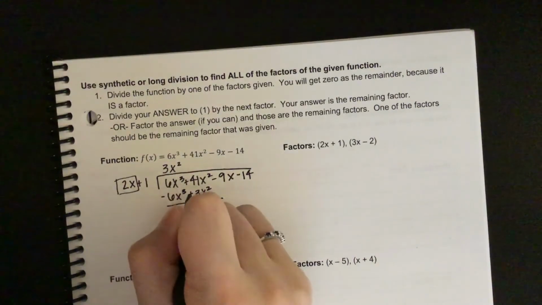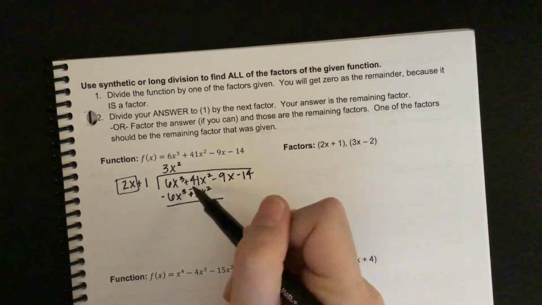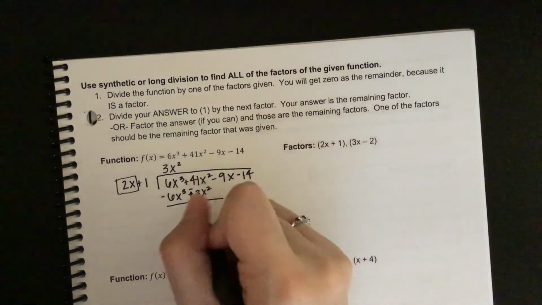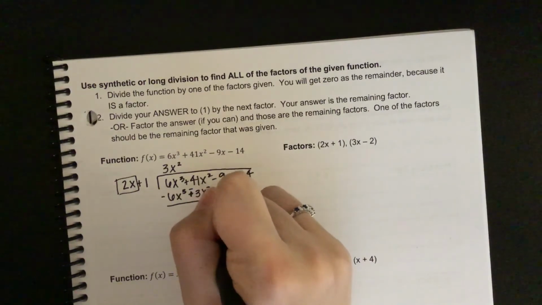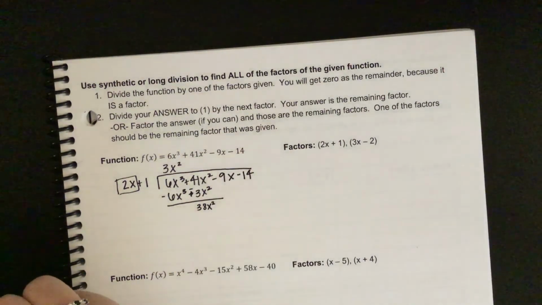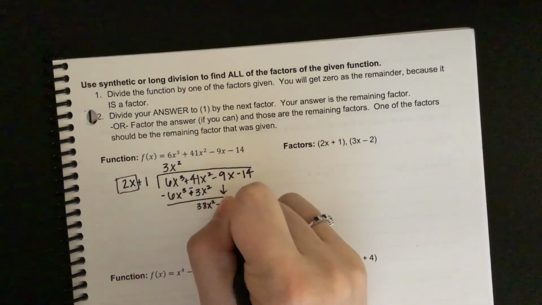Subtract, so change your signs. The first term will cancel. 41x squared minus 3x squared is 38x squared. I've got two terms, so I want to keep it to two terms, so I'm going to bring down my negative 9x.